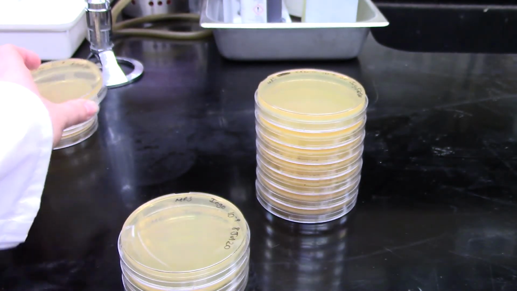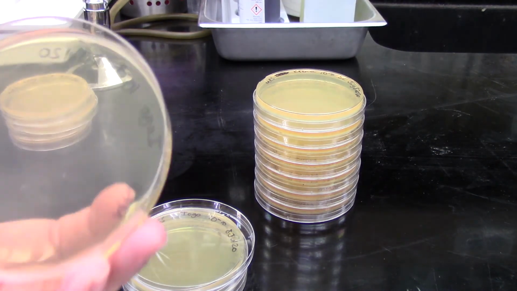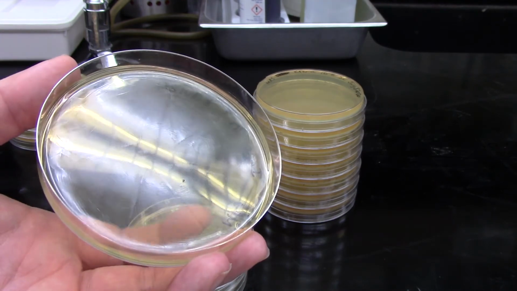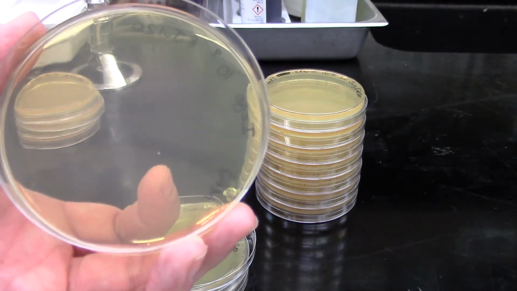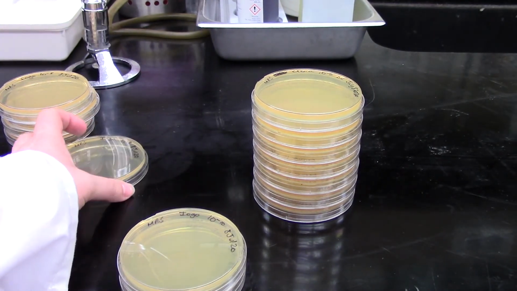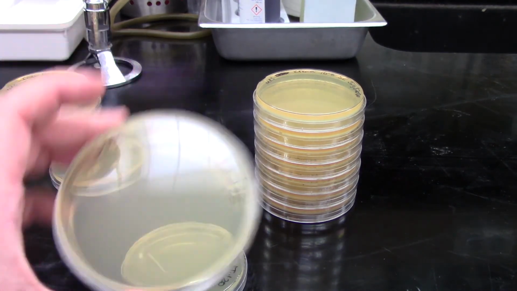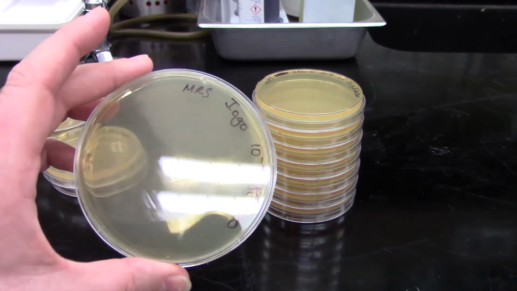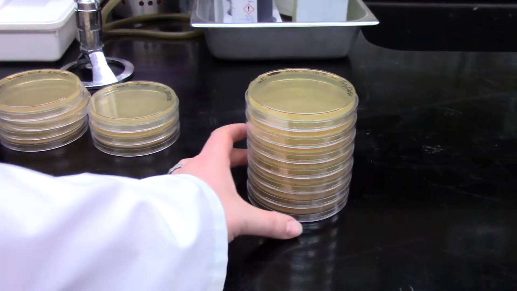So logically, that would mean that our 10 to the minus 9 plate wouldn't have anything on it at all. If we look at this one, that's exactly the case. It might look like that's a colony, that's actually a bubble in the media. So no colonies on this next plate. Same deal with the 10 to the minus 10 and 10 to the minus 11. So we will have a nice little data set to work with for the Iogo plates.